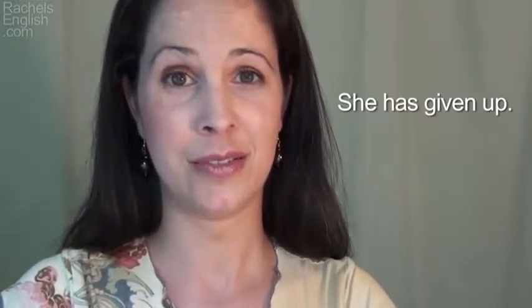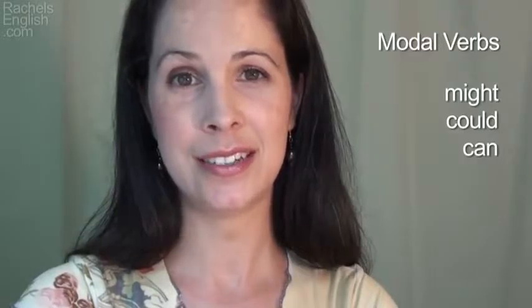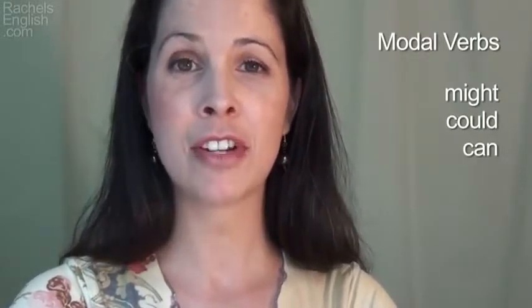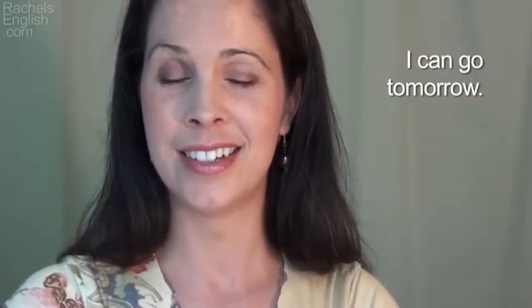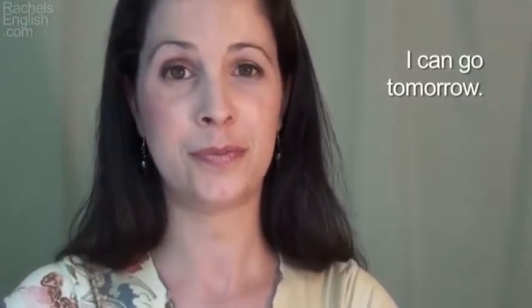She has given up. Modal verbs are also auxiliary or helping verbs. For example, might, could, and can. Take, for example, the sentence, I can go tomorrow. I can go tomorrow. Do you see how it's lower in pitch? It's unstressed. I can, it's actually even reduced. From can to can. I can go tomorrow. I can go tomorrow.